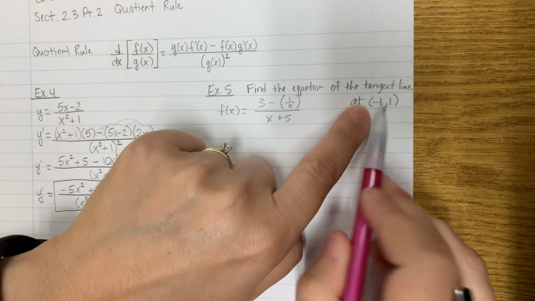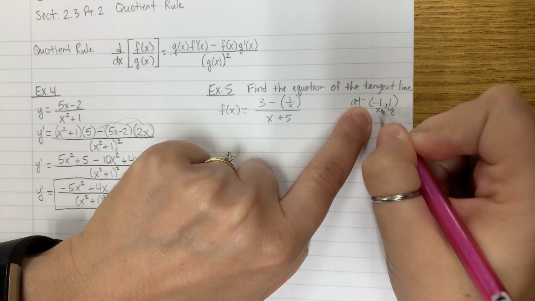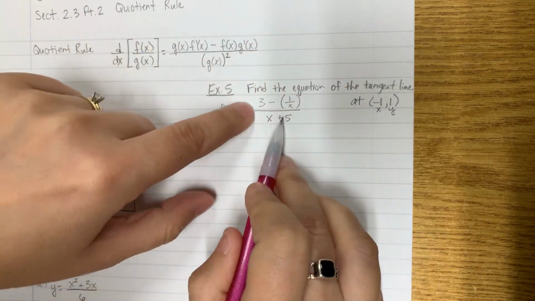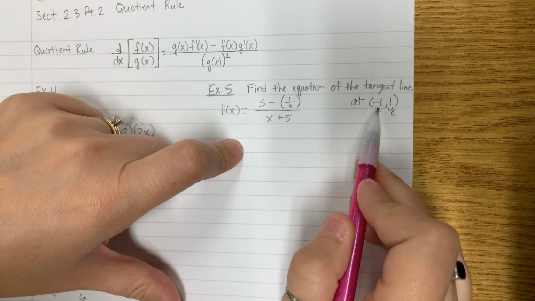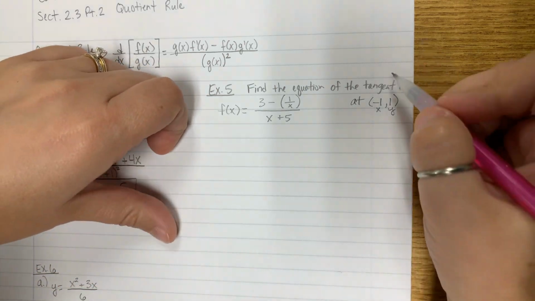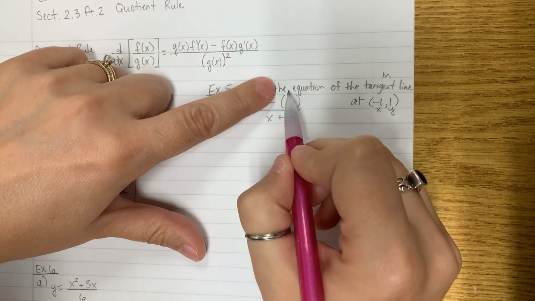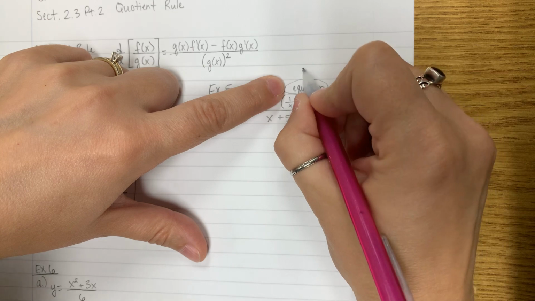On this one, they gave me an x and a y. Really, all I'm going to need is the x. So after I find that derivative, I can plug that in and find the slope at a particular point. So that's going to give me the slope of my tangent line. Well, in order to write an equation, I'm going to need this.